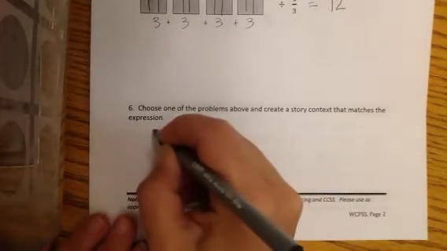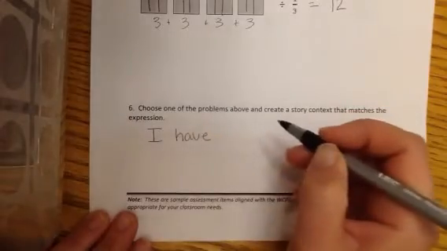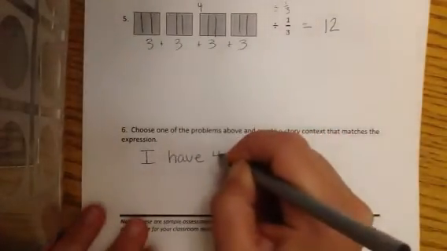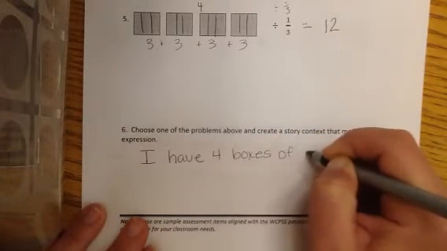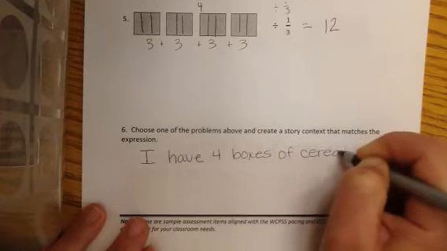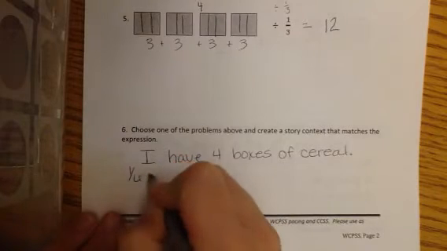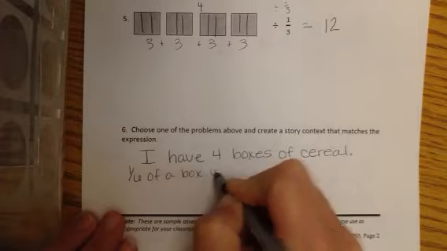I'm going to do the one right above it because you can see it. I have 4 boxes of cereal. 1/6 of a box is a serving.